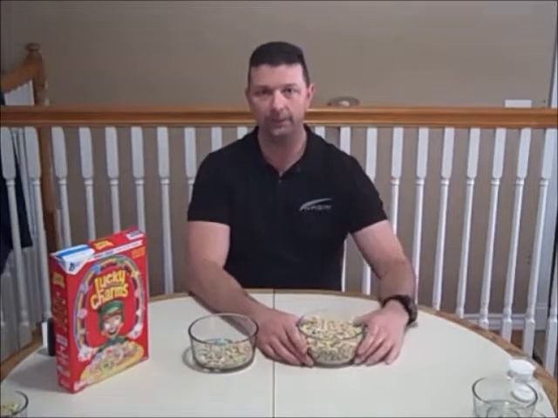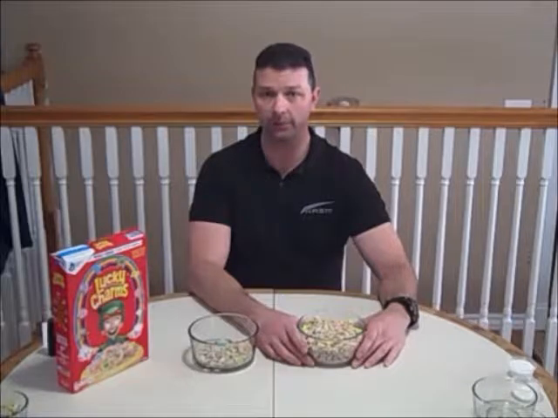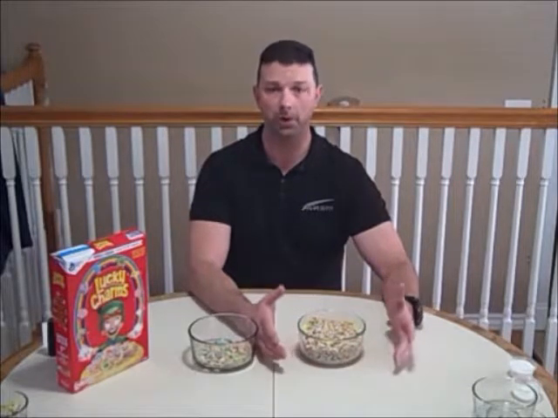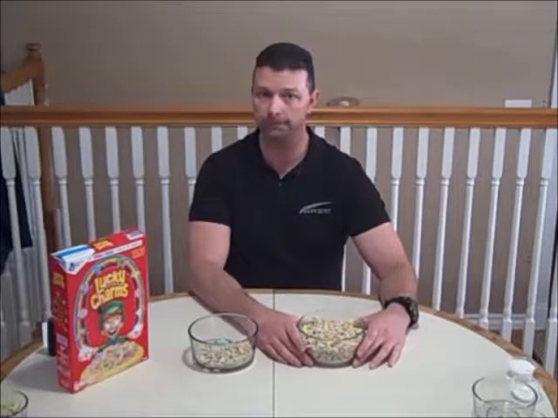The bowl on my left contains 4 servings of Lucky Charms. That amounts to 3 cups. When we multiply all that out, that's 440 calories and 40 grams of sugar.